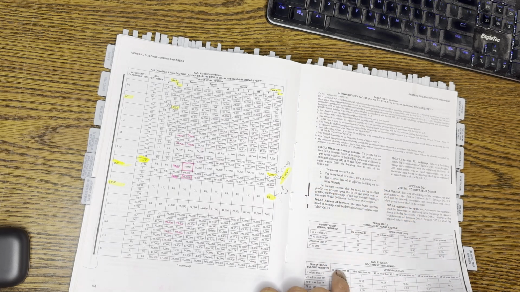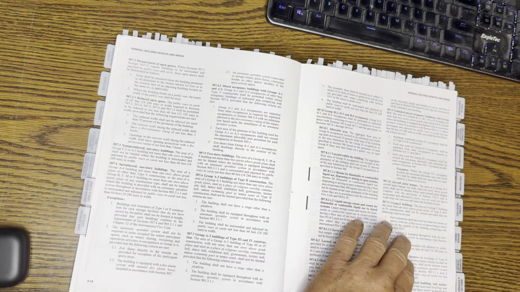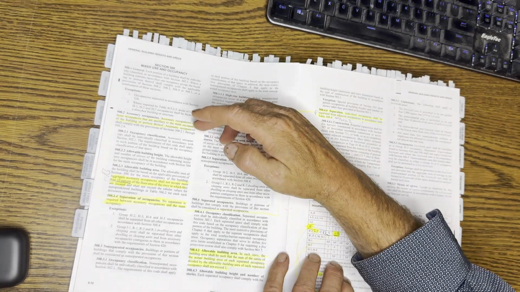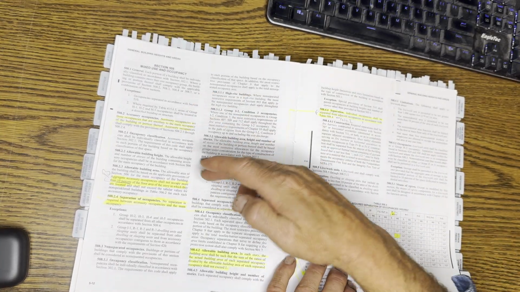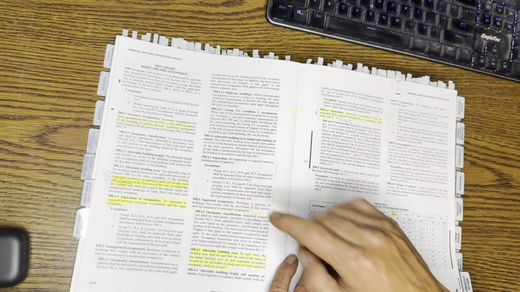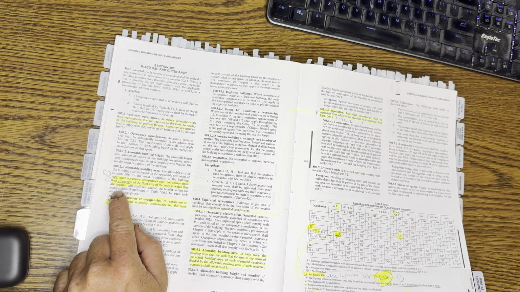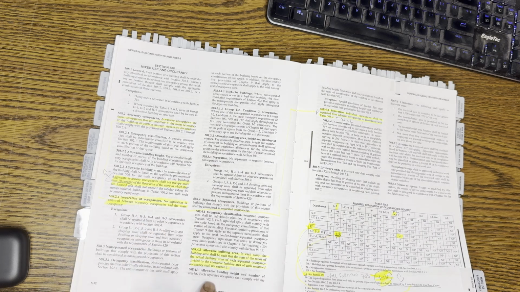I'm not going to go through that. No sense to belabor that anymore. Okay, accessory structures. 10% is a magic number. You'll see 10% all over the place, whether it's NFPA 13 or otherwise. It's a very common number to use.